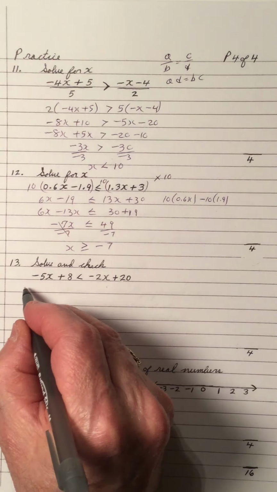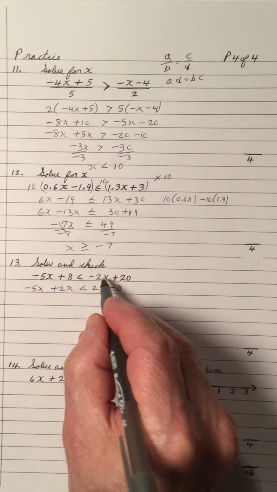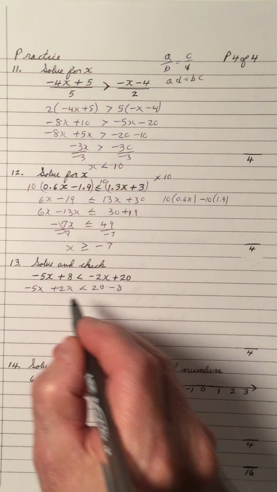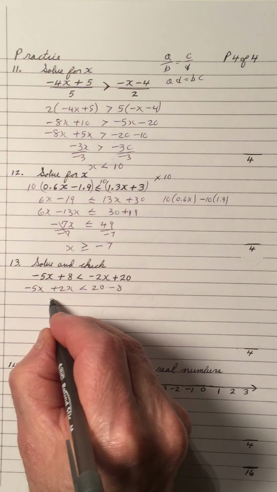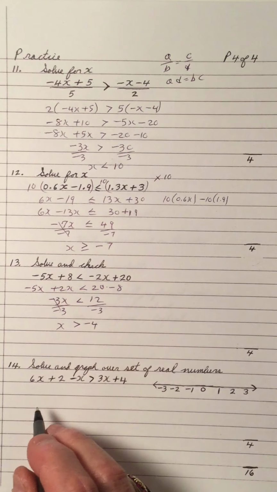Move the x's to the left. Move the numbers to the right. Negative becomes a positive, positive becomes a negative. Negative 3x is less than, and that gives me a 12. Dividing by negative 3, they cancel, I get an x. Dividing by negative changes the inequality, that gives me negative 4.